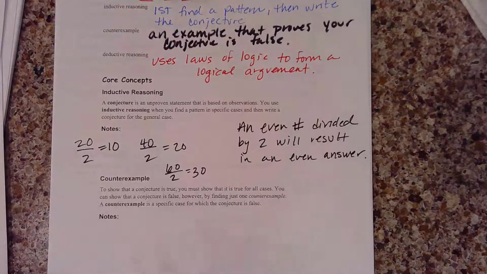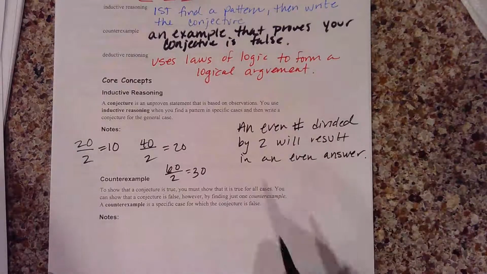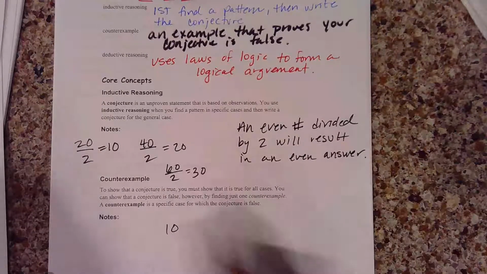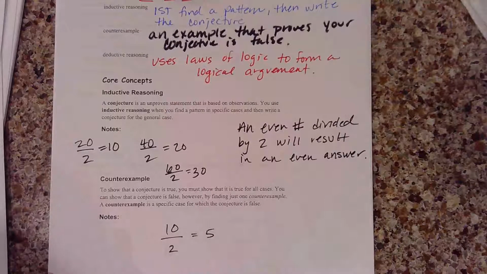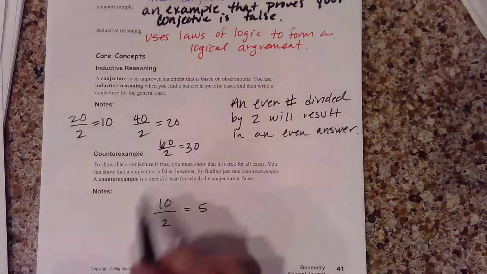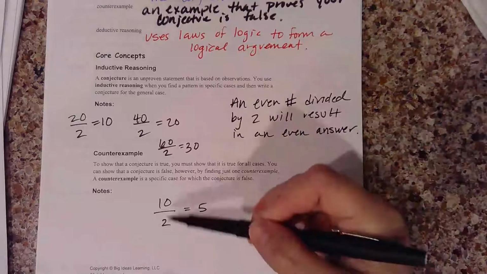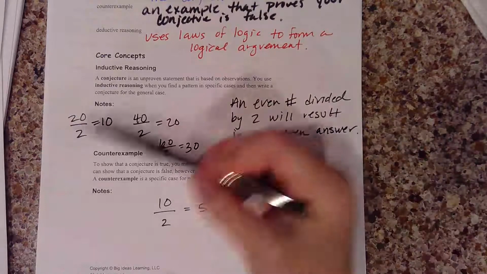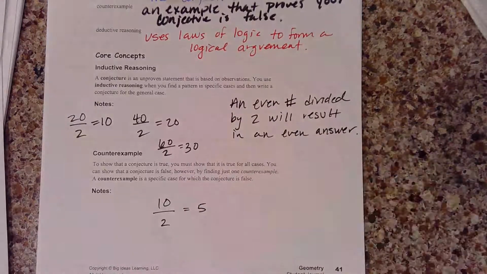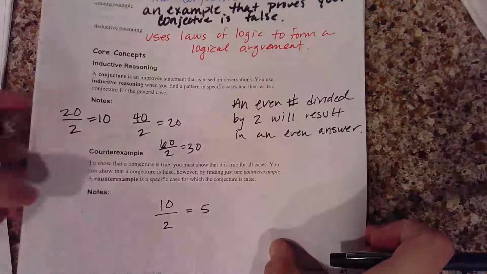So a counterexample would then be me saying, this is my conjecture and I think it's true. A counterexample would say, well, what about 10? 10's an even number, and when I divide that by 2, I get 5. And 5 is definitely not an even number. So this is providing me with a counterexample to my conjecture that I thought was true. This is an example of a conjecture based off tests, and an example of a counterexample that proves that my conjecture was indeed false.